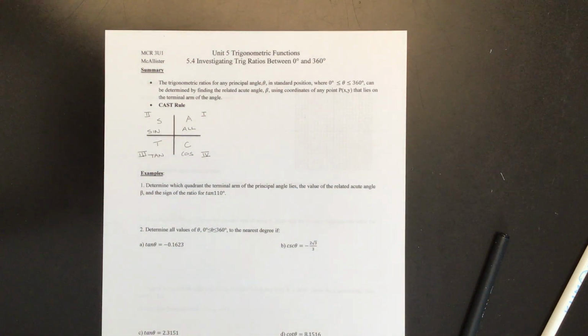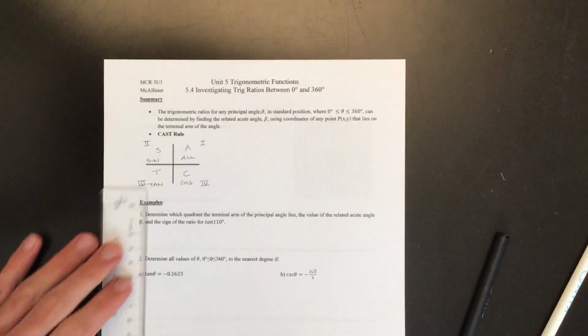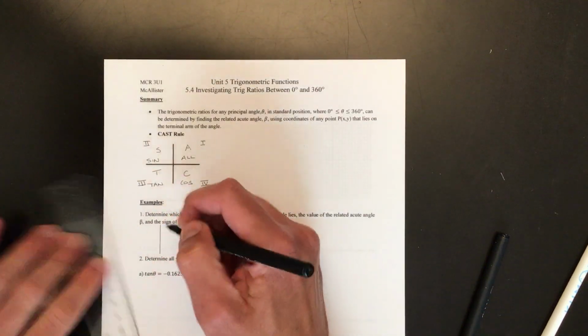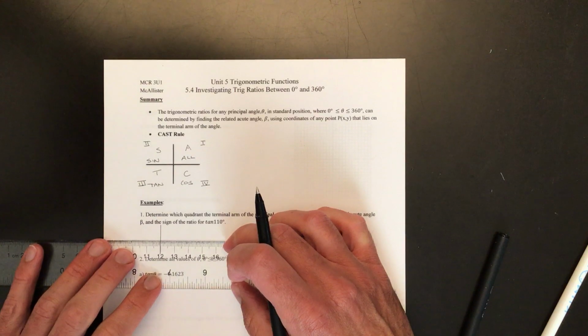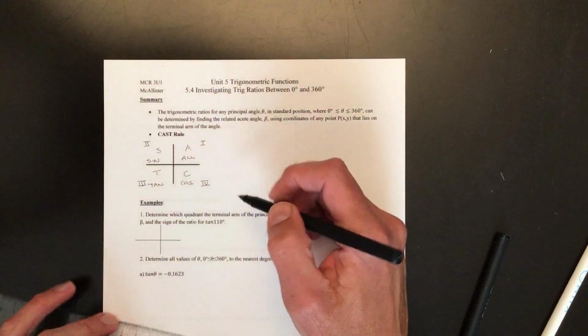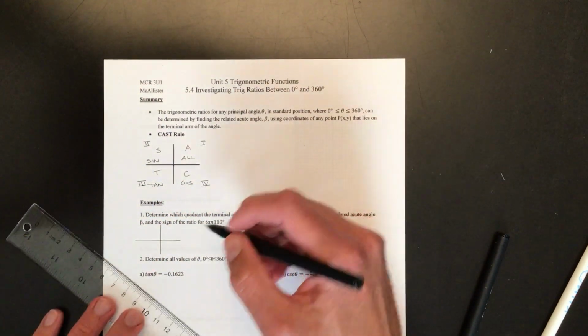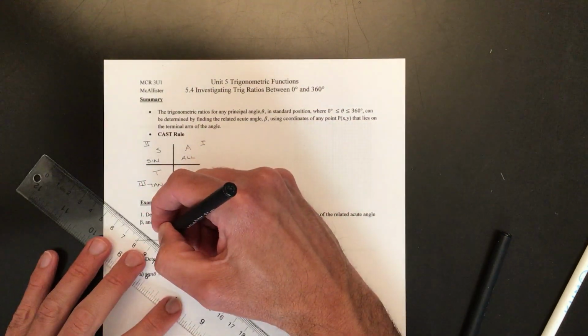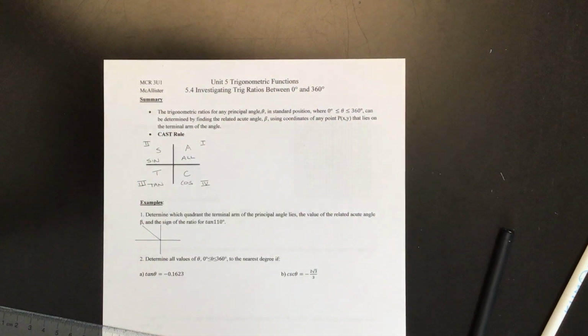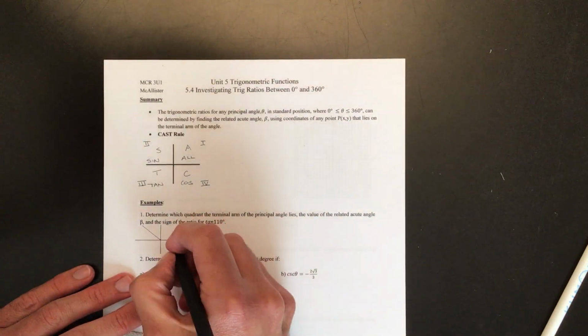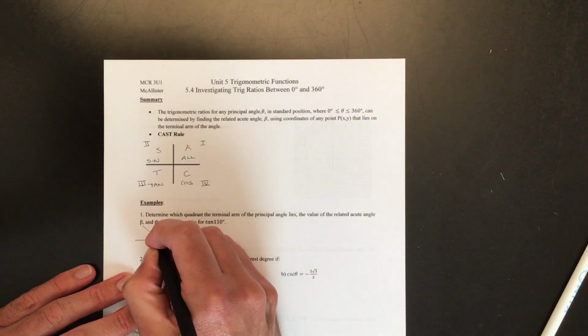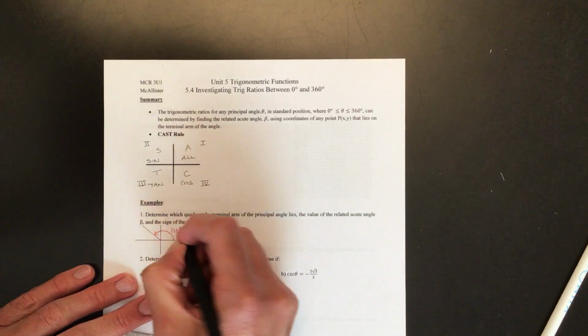So for question 1, determine which quadrant the terminal arm of the principal angle lies, the value of the related acute angle, and the sign of the ratio for tan 110. So for all of these questions, it's always best to start off with just a little tiny diagram for a visual. 110 degrees, we know is between 90 and 180. So I can put a terminal arm in here. And if it's 110, I know that that's my principal angle because it's greater than 90.